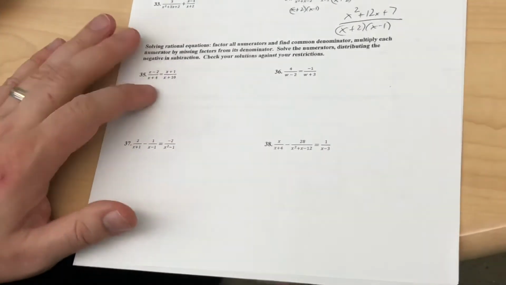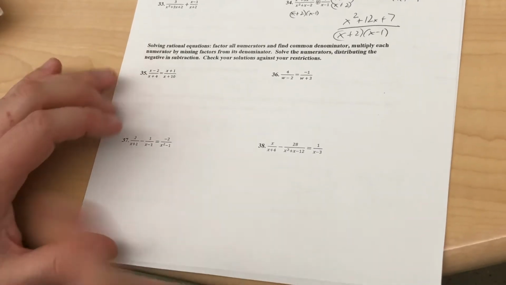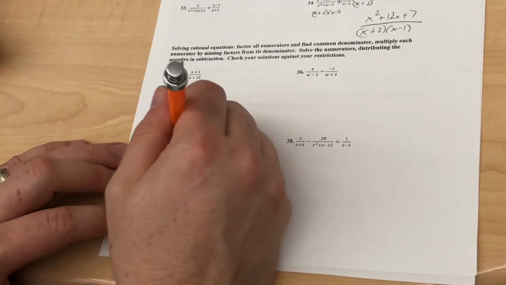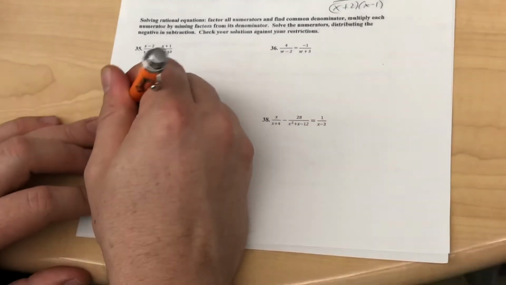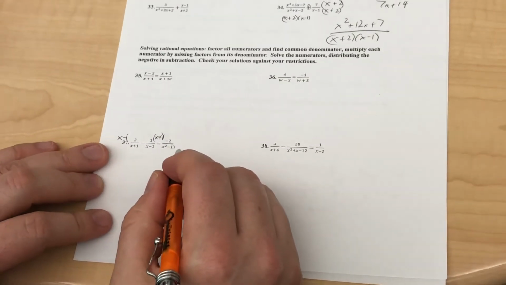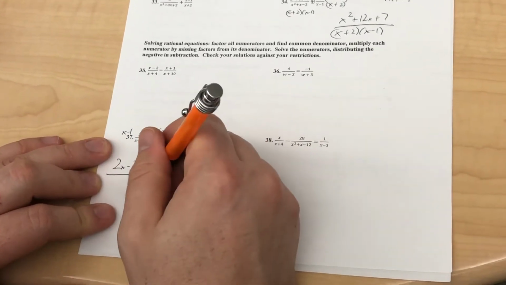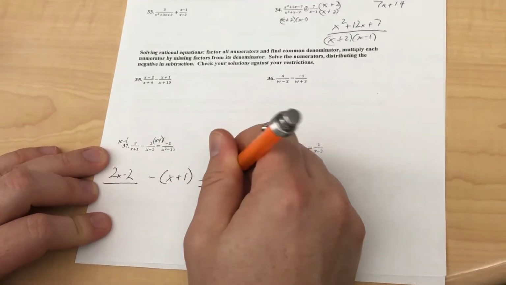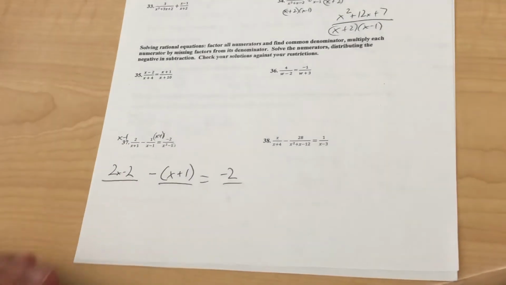On this one, we haven't done this. We didn't do the solving rational, so I do want to kind of walk you through this one. I'll walk you through 37 because it's a little more complex. We need a common denominator over here on this side, basically. That means I have to multiply by x minus 1 here and x plus 1 here, but that's going to give me a common denominator for the whole thing. So that means I have 2x minus 2, and that's on the top, and it's subtracting x plus 1, and that's equal to a negative 2. And everything's the same on the bottom. Once I have everything the same on the bottom, I can ignore it.